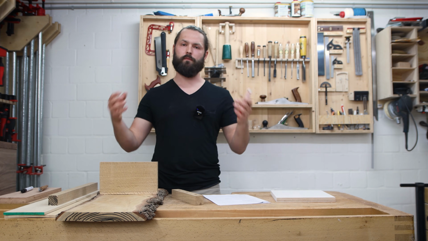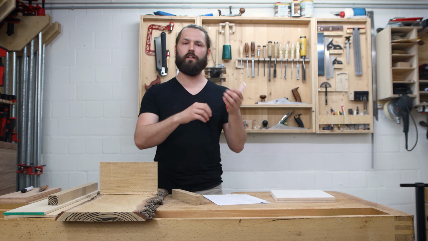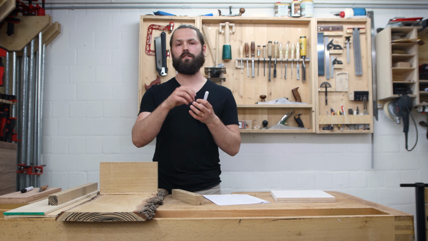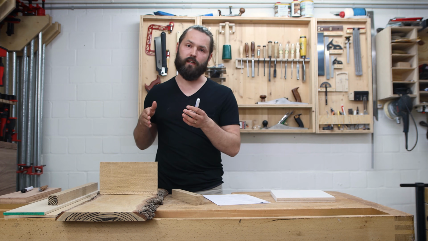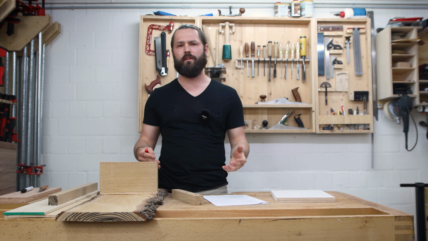Now let's have a quick recap on what we've talked about so far. Wood moves because it absorbs and gives away moisture to its surroundings, because it strives for this equilibrium moisture content where it doesn't gain more moisture nor lose more moisture. It changes its dimension the most along the tangential axis, also along the radial axis, and not really significantly along the longitudinal axis.